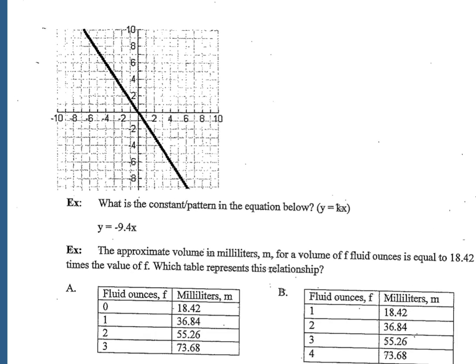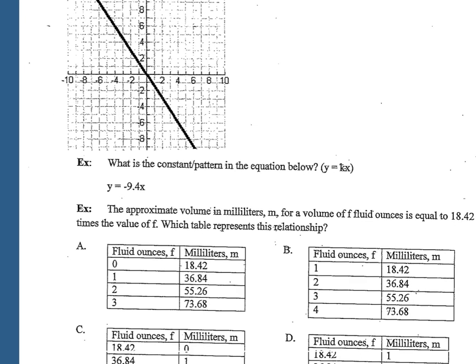Okay, the next one, what is the constant or pattern in the equation below? When they ask that, they just want to know the k or the m, which is the slope. Same thing. -9.4 over 1. So it's just -9.4. It's already in the equation. It's just asking you to identify what it is.